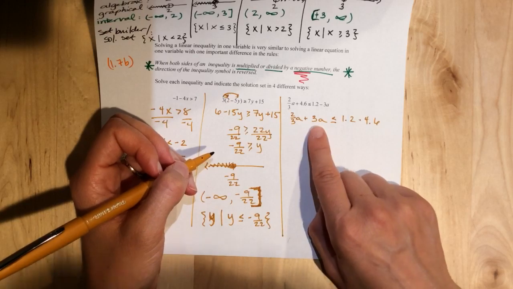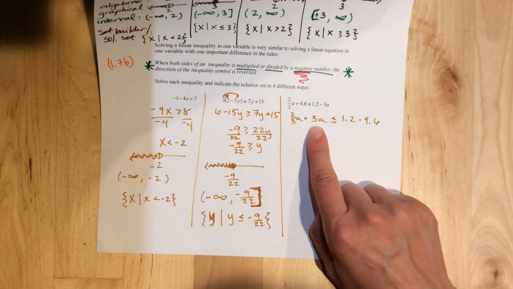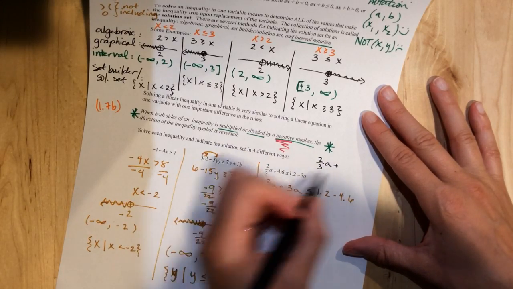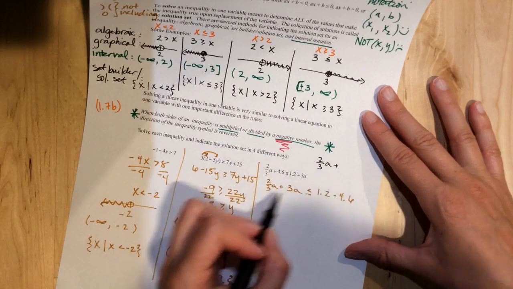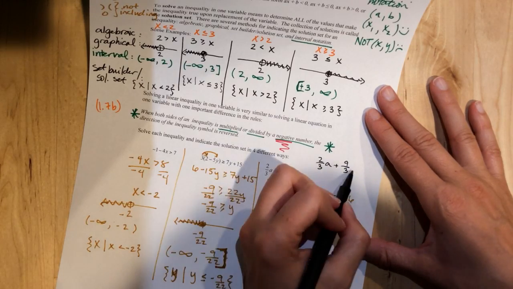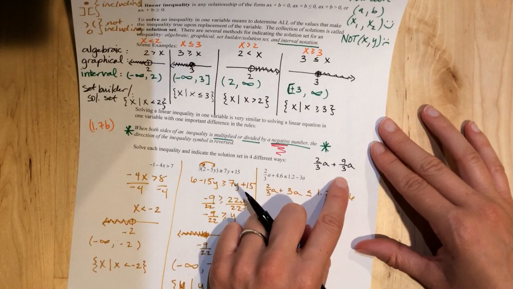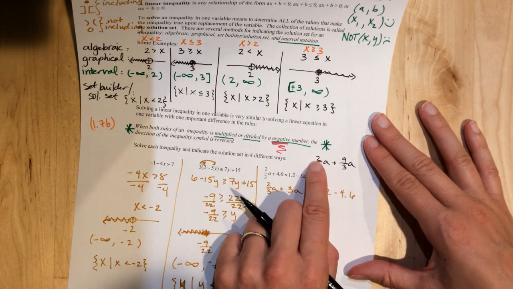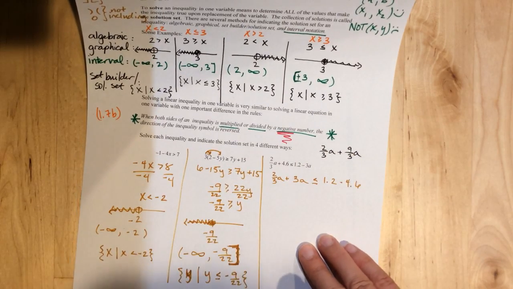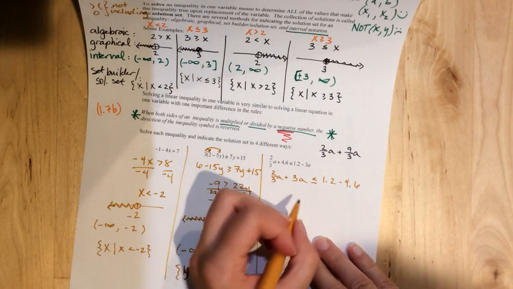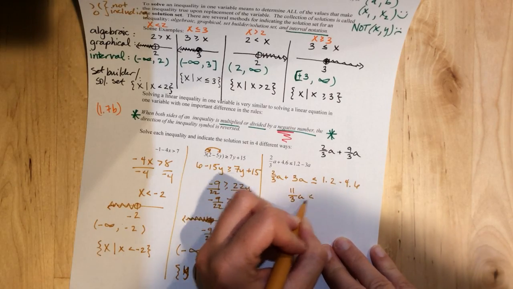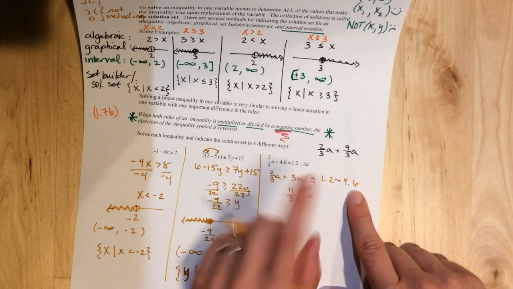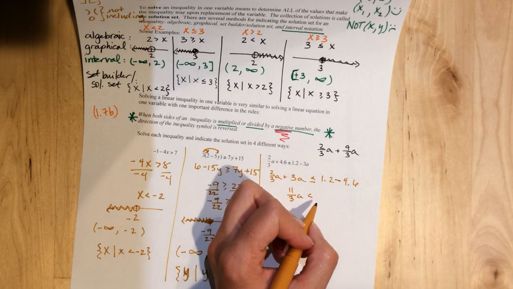So now 2/3 a plus 3a is, let's see, 9/3 a, because 9 divided by 3 is 3, right? So now that we have the common denominator, 2 plus 9 is 11/3. So I've got 11/3 a over here. And 1.2 minus 4.6 is what? Negative 3.4.